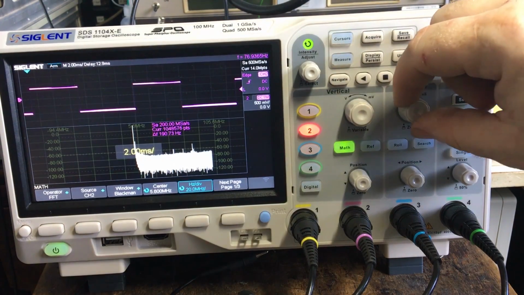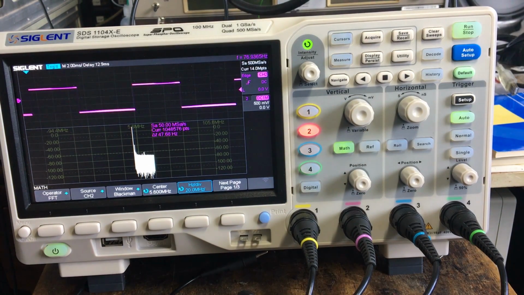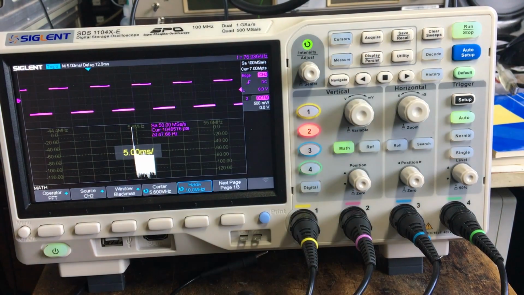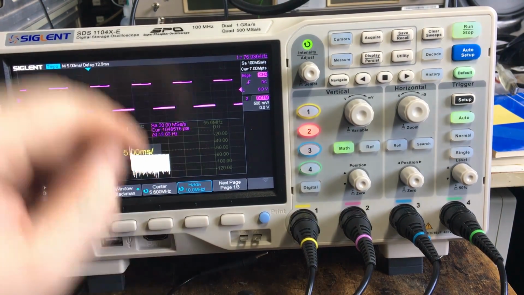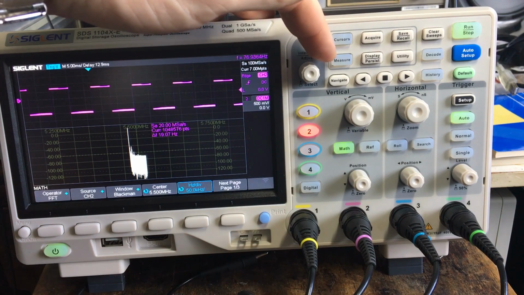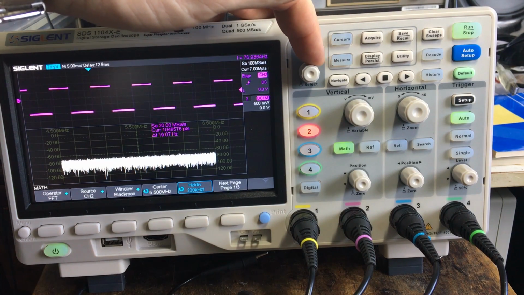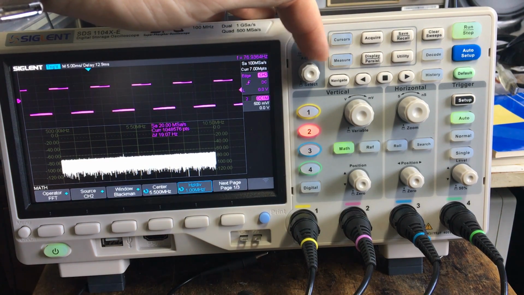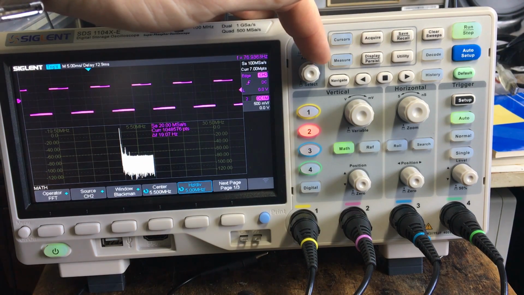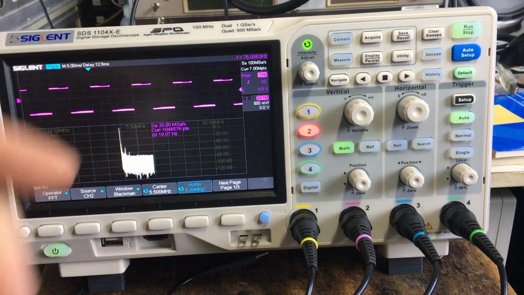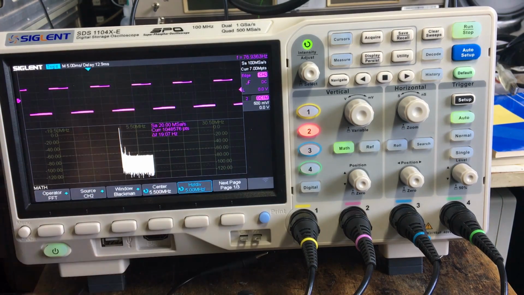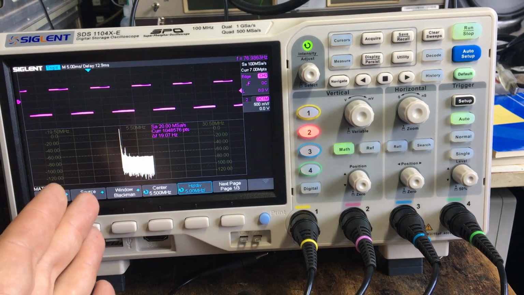Okay, and it scales with the horizontal time base as well, so that's also convenient. Let's just bring this down a bit. Probably a bit too much. Yeah, 5 megahertz a division should do. But yeah, it's just a little playing. I mean, FFT is something I've used a lot of.